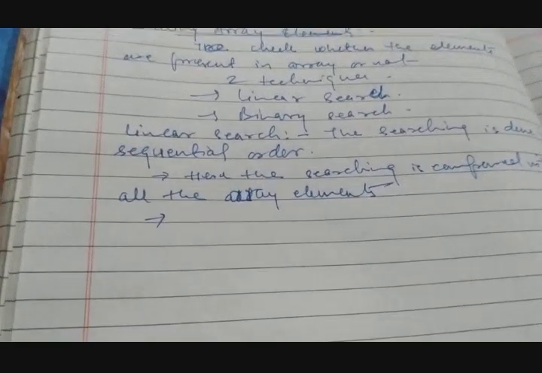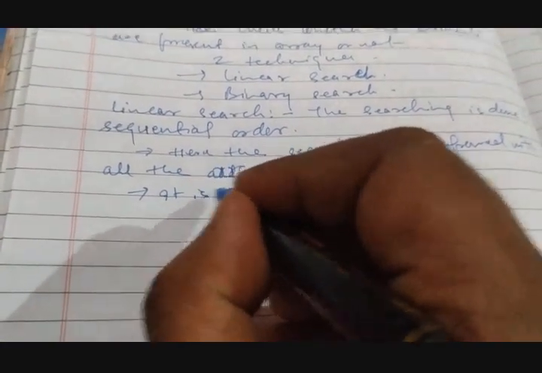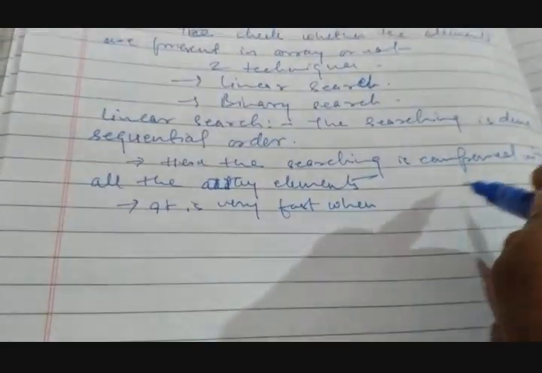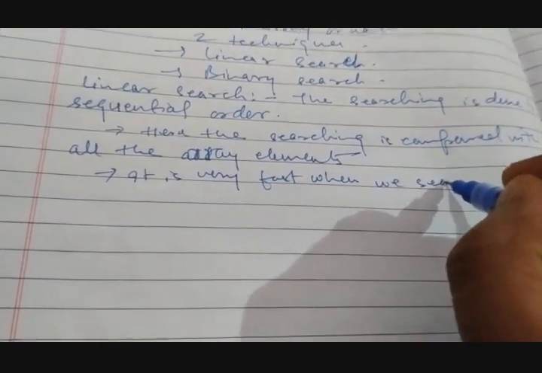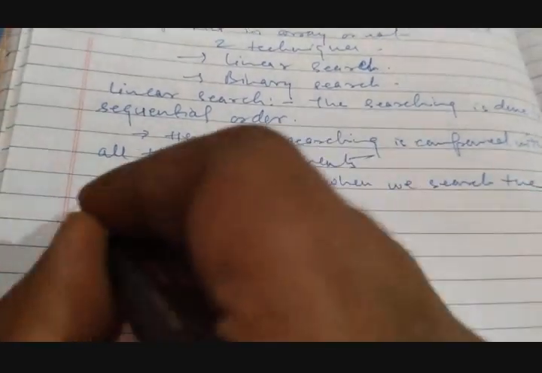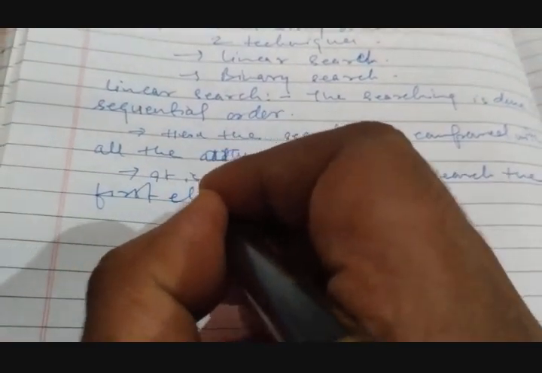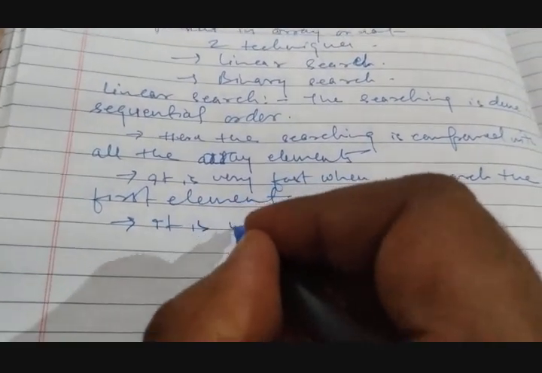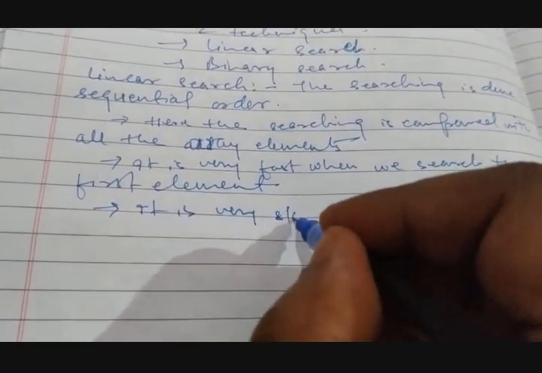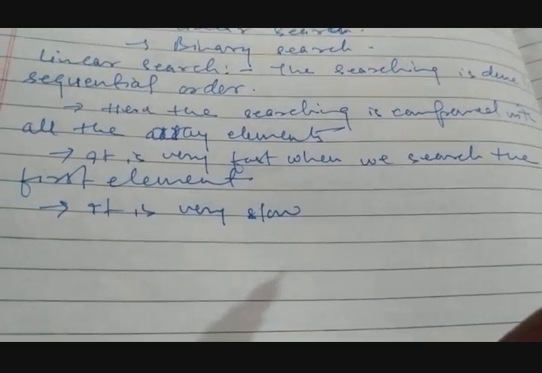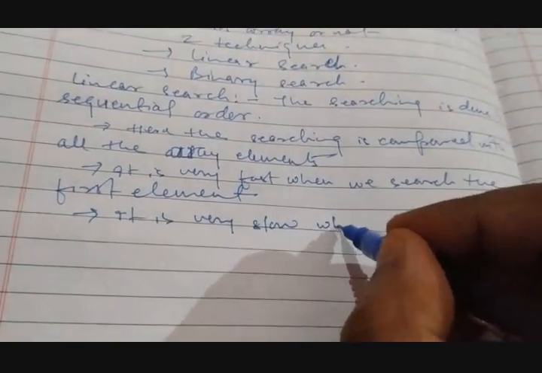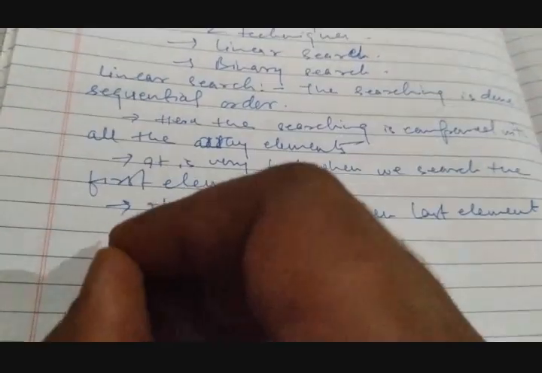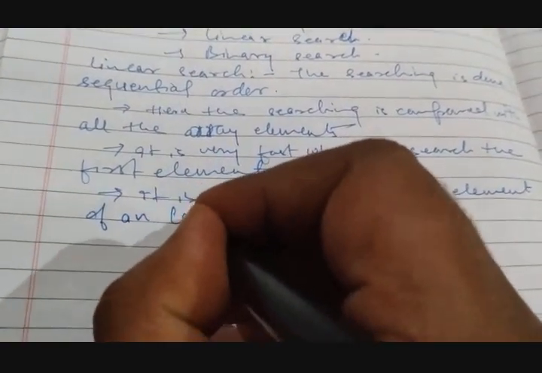Now it is very fast when we search the first element. It is very slow as compared to the binary search when the last element of a large array is searched.